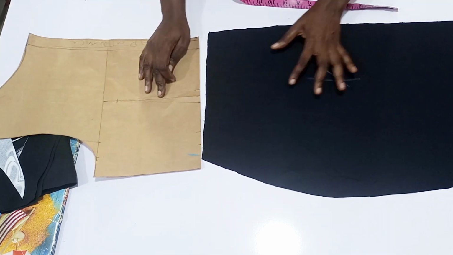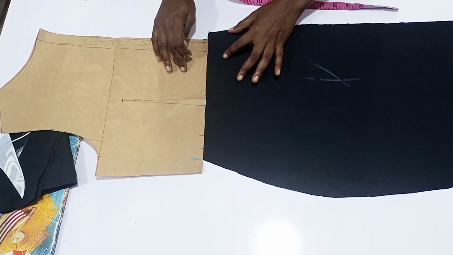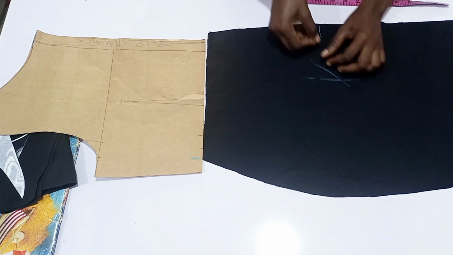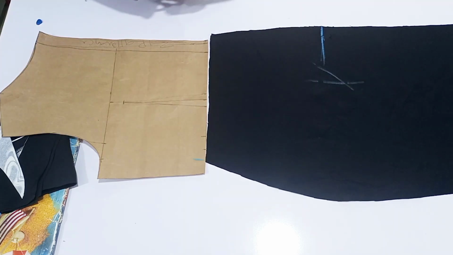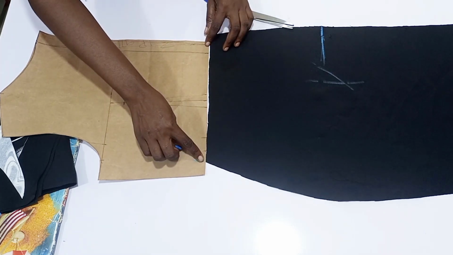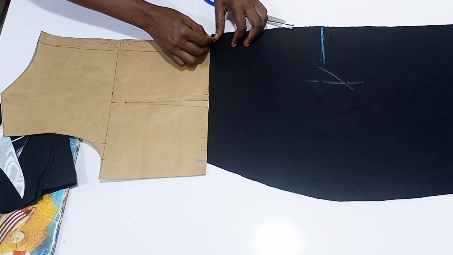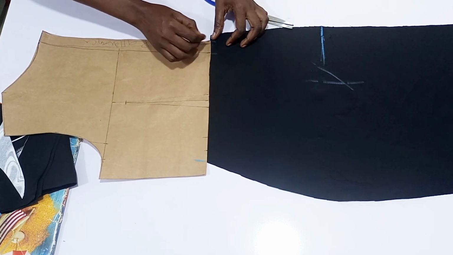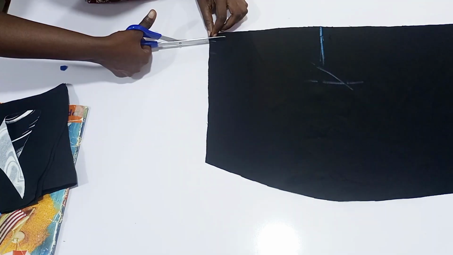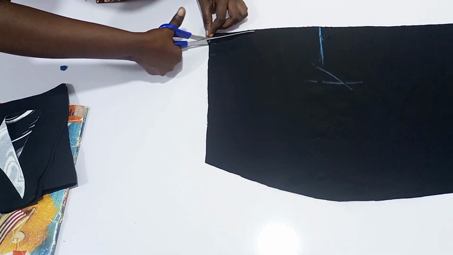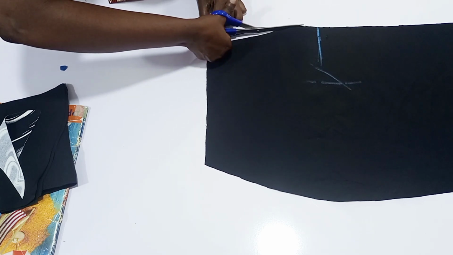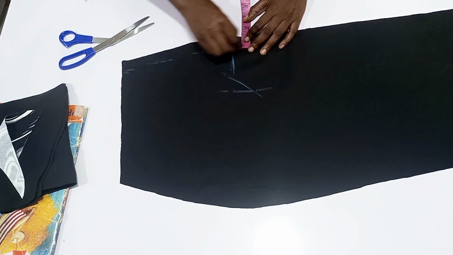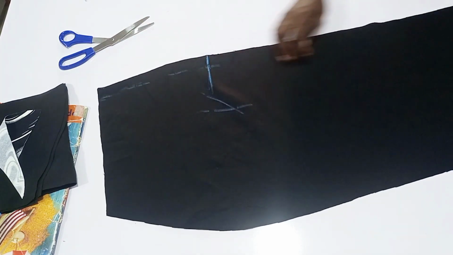So after doing that, you can see we have a shortage of that 0.75 we cut. So I'm going to indicate the 0.75 and cut it. So this is me marking the hip line of the skirt. So that is 0.75, and I also mark the zip allowance proper. I hope you understand. So I'm cutting off the 0.75. We cut it into the hip line. Now I'm putting in the 1 inch sewing allowance all the way down.